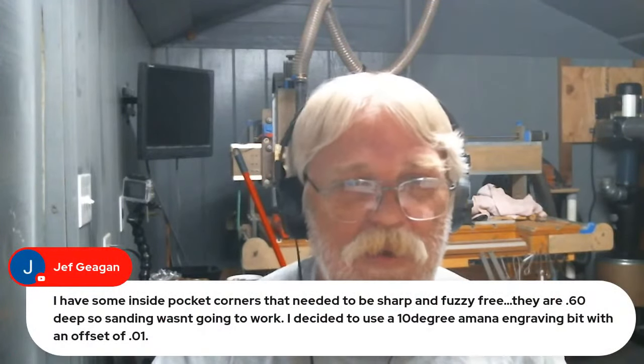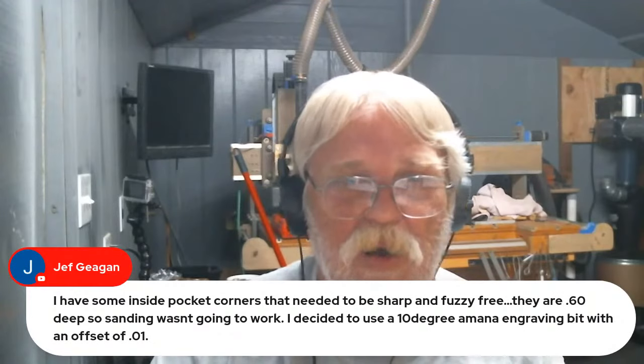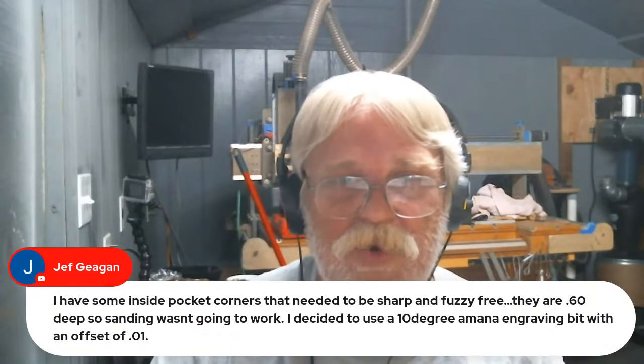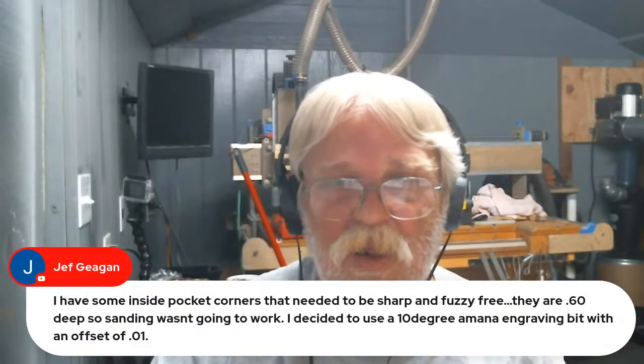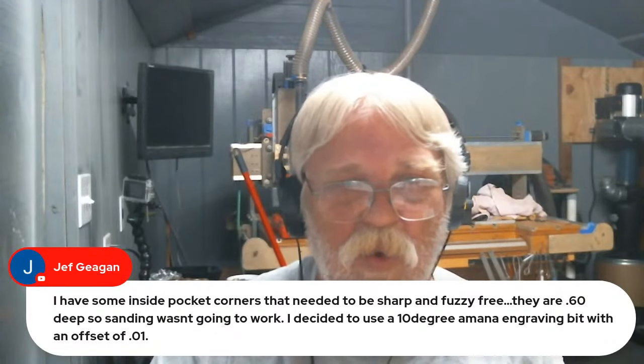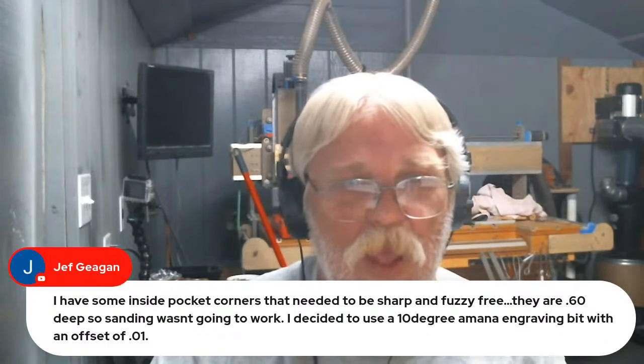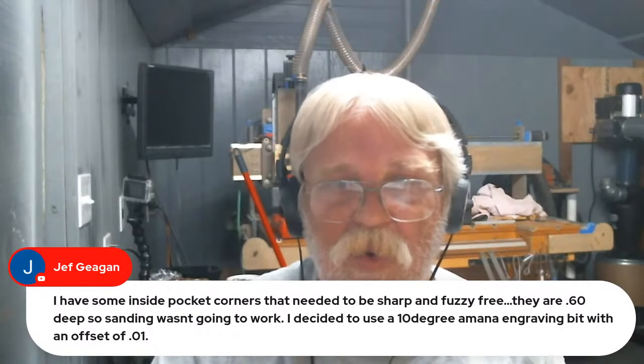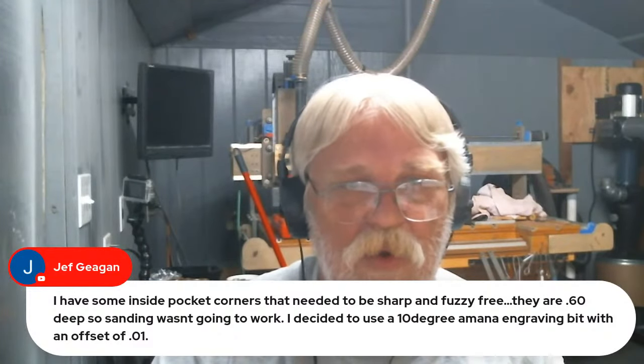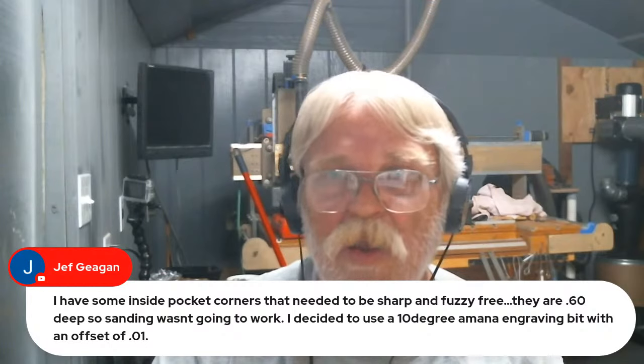So let's see, let me get back over here. Jeff Gigan says, I have some inside pocket corners that needed to be sharp and fuzzy free. They are 0.6 deep, so sanding wasn't going to work. I decided to use a 10-degree Amana engraving bit with an offset of 0.01. Okay. And did that work for you?